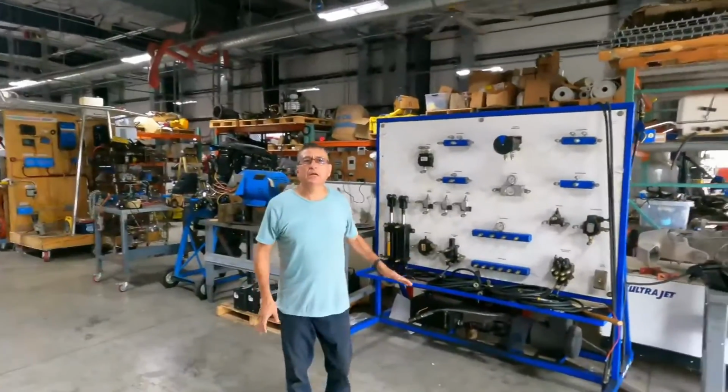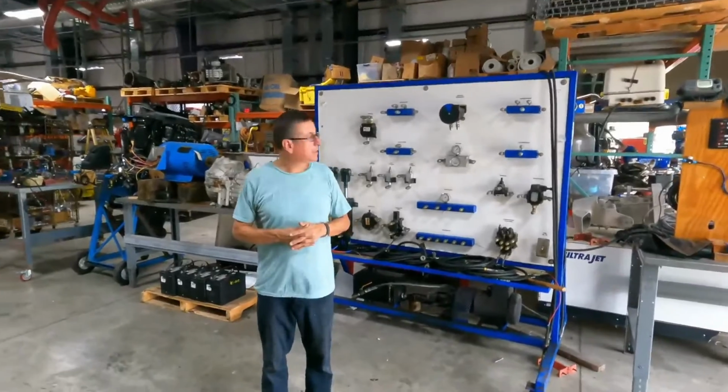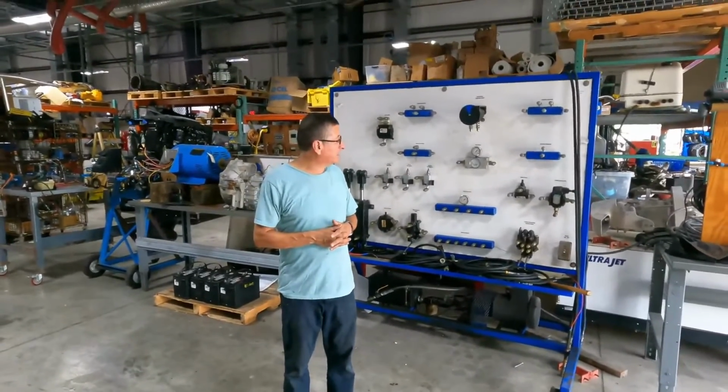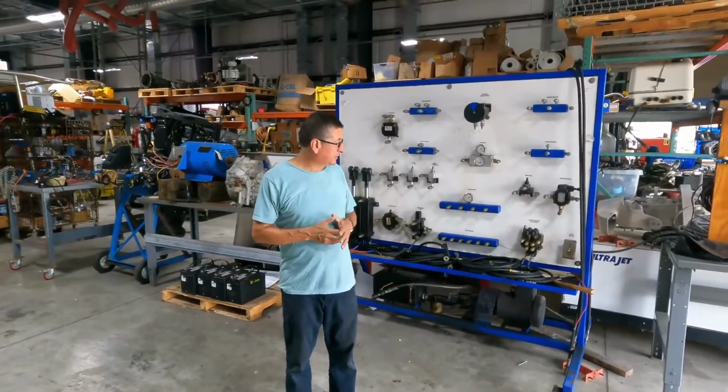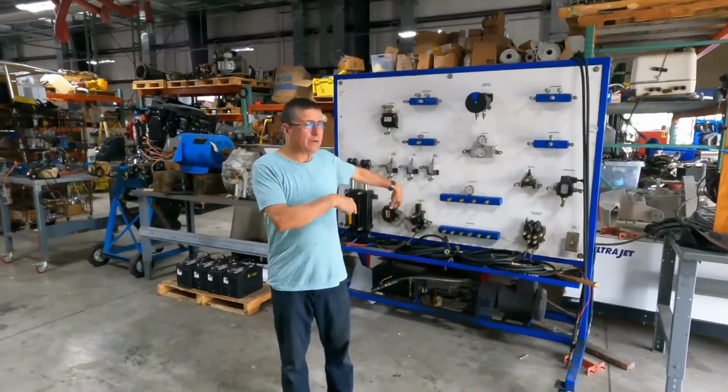This was the theory related with the central hydraulic unit and how we can connect those units. At the end of the class we can practice connecting this.